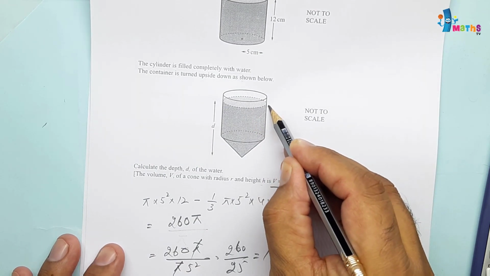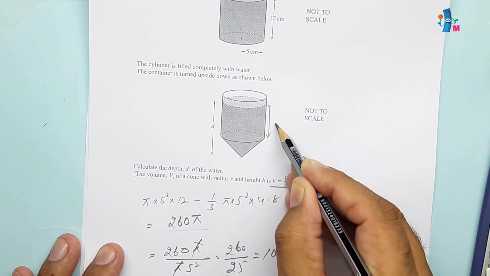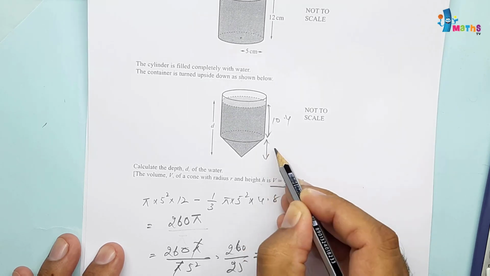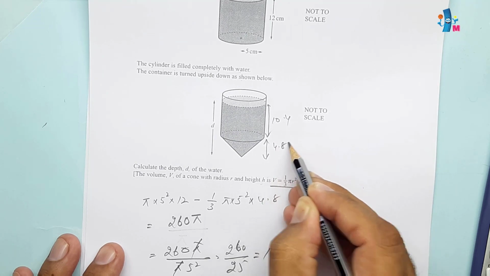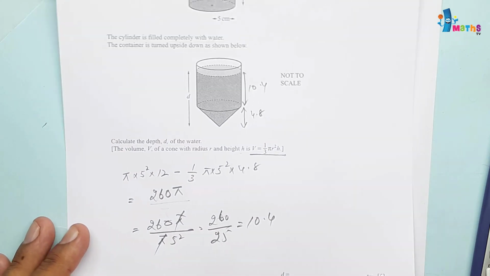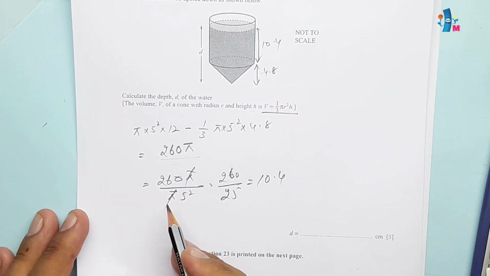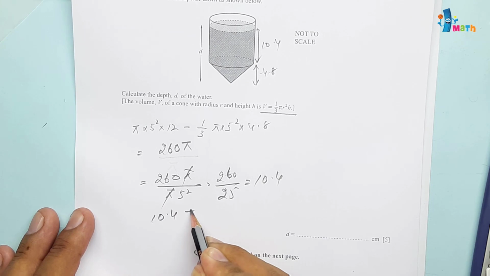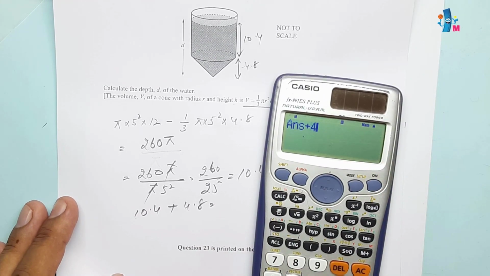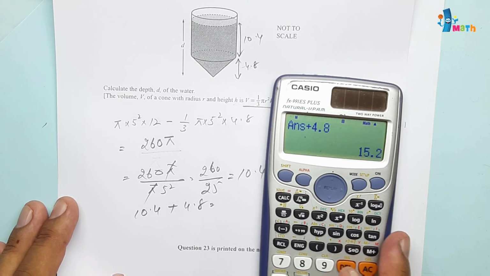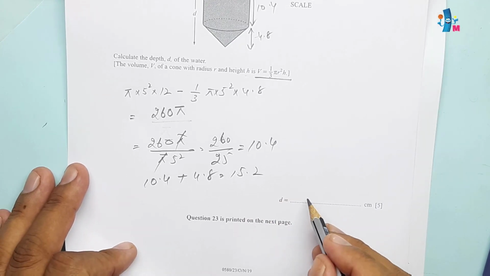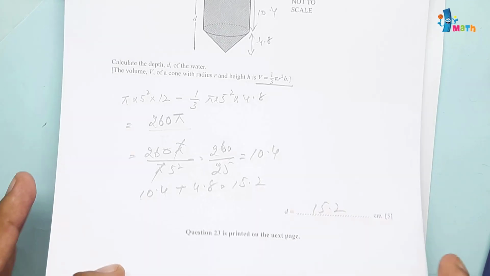Up to this one will be 10.4, and for this lower height, we know the cone's height is 4.8, which is given in this shape. So we can add these two heights. Basically we will be adding these two heights. So this will be 10.4 plus 4.8, which will be equal to 15.2. So we can write the answer: depth will be 15.2.